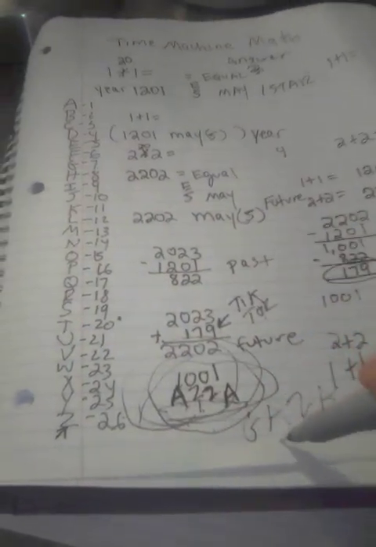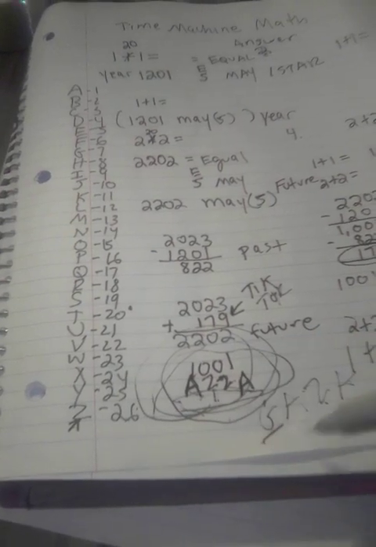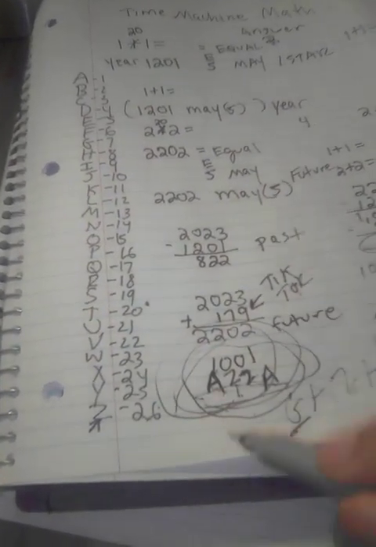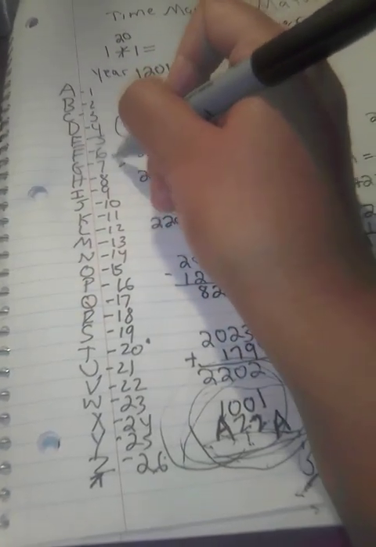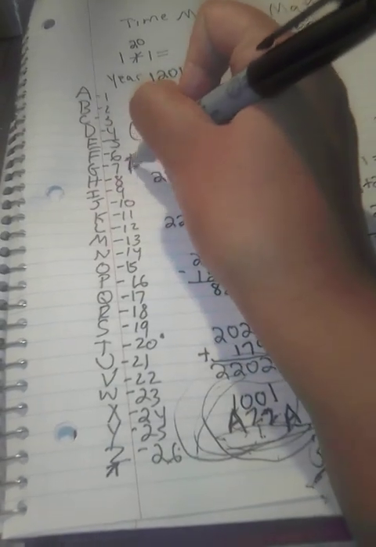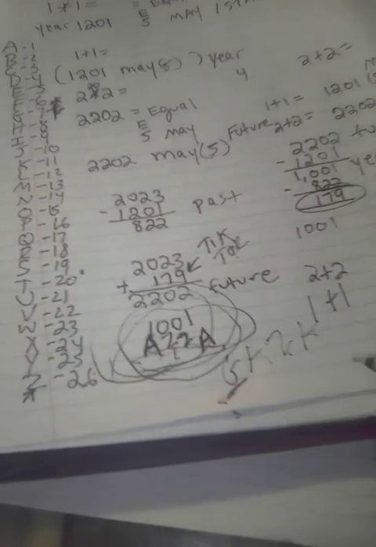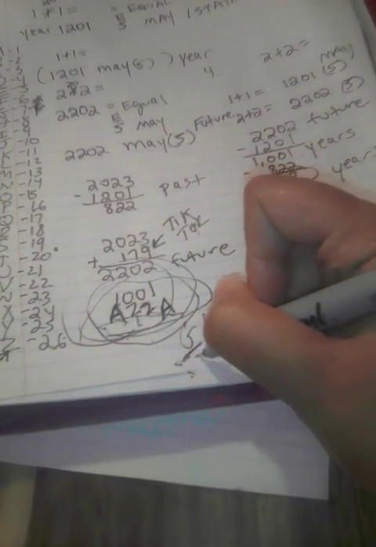We're gonna take the G because this is too close. Let's go to the G on the alphabet, shall we? The G is a 7, okay? So that's an S, okay? The G is a 7.